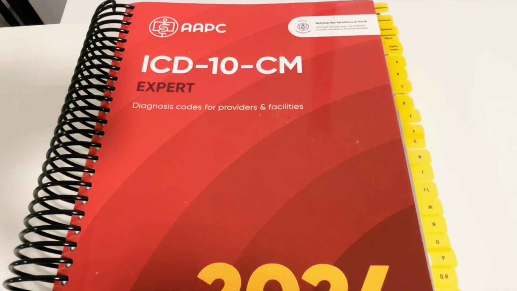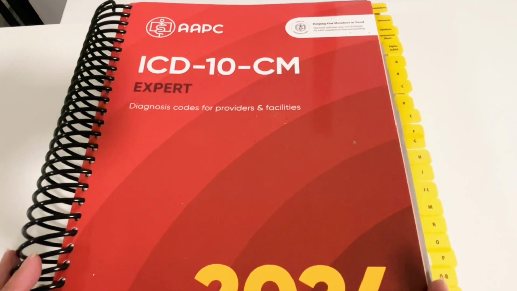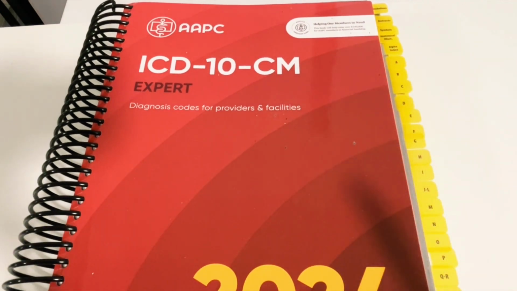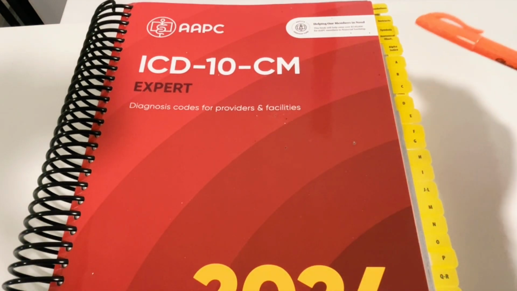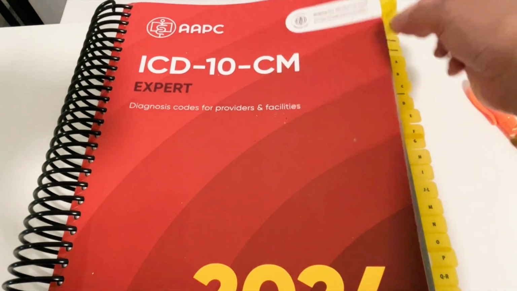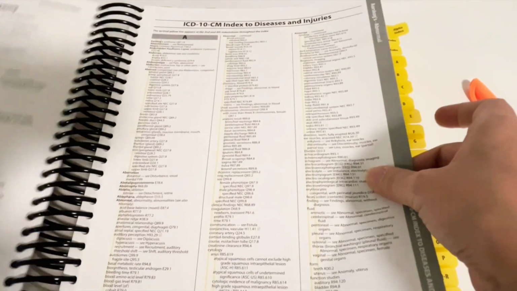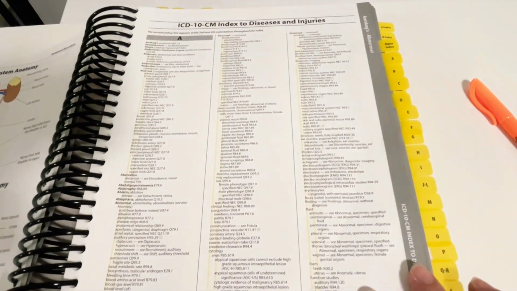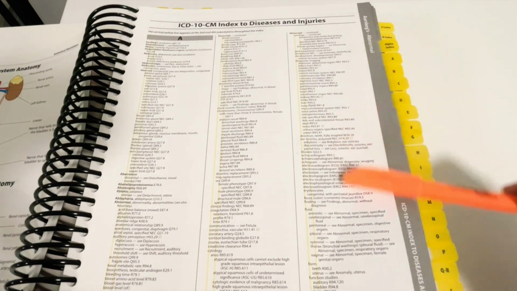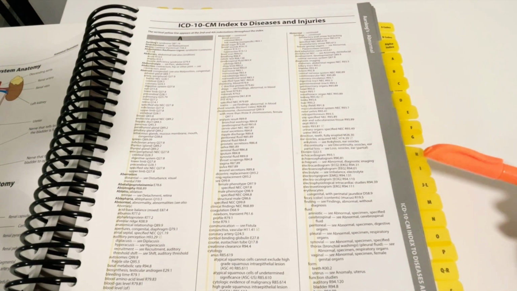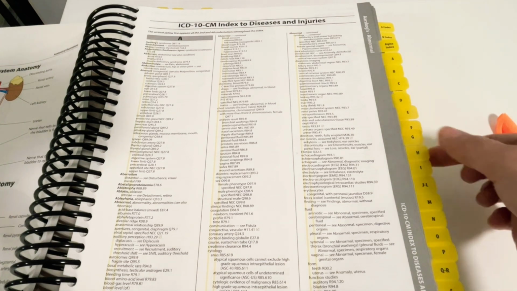That condition is called hypertension. Again, let's start our search for that condition from the alphabetic index. Here we go. We are here in the alphabetic index, and we are looking for hypertension. And hypertension starts with letter H, right? So let's go right here.